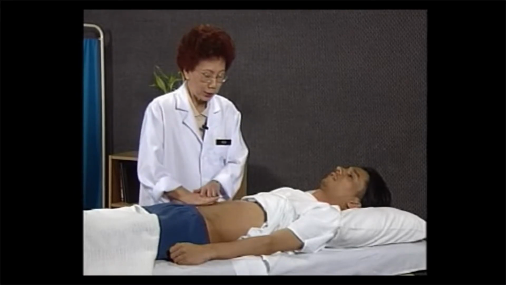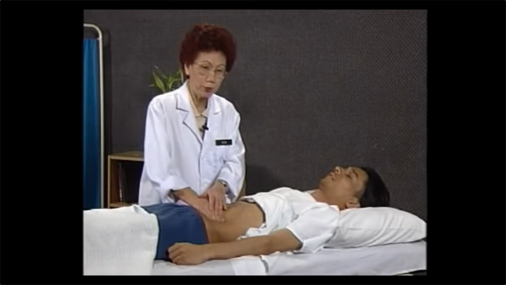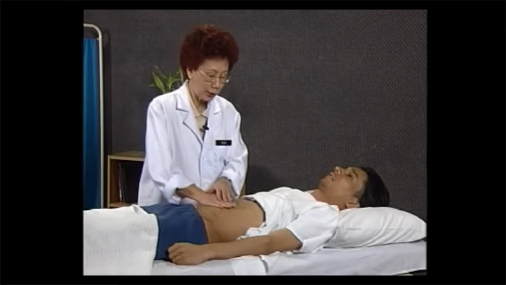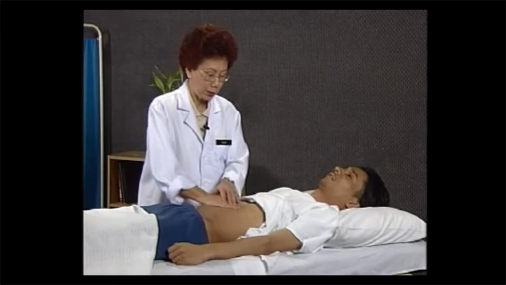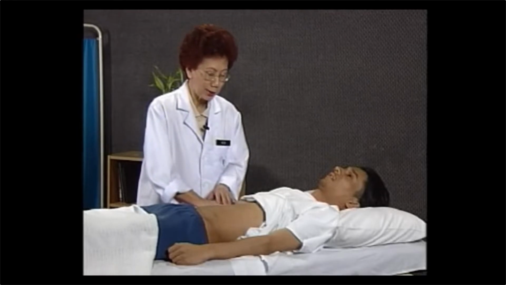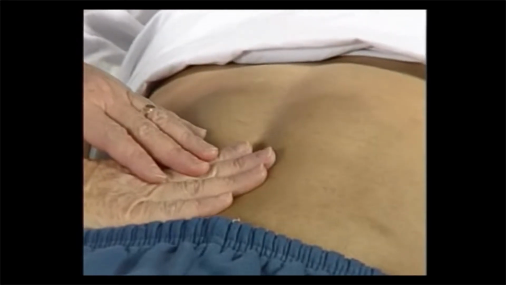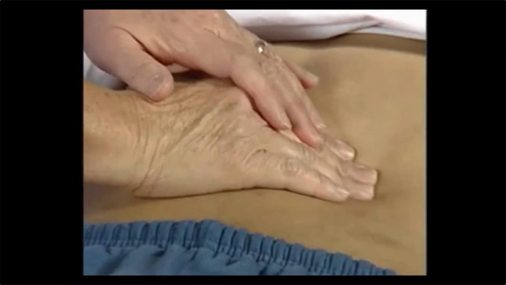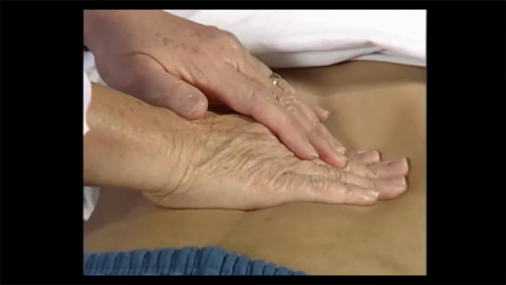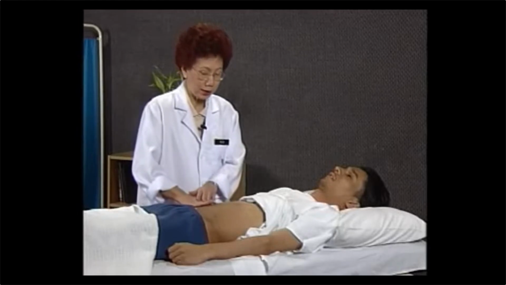The purpose of the deep palpation is threefold. One is to, again, look for muscle tone, like what we did in light palpation. Second is to look for any tenderness. And third, and that's the most important, is to look for any organ enlargement or any deep-seated lesion that we may not have picked up in the light palpation.